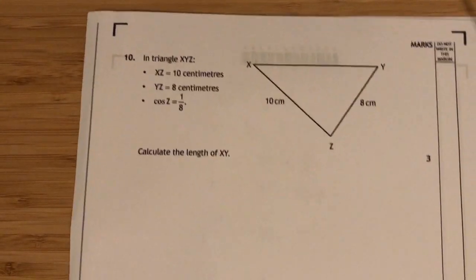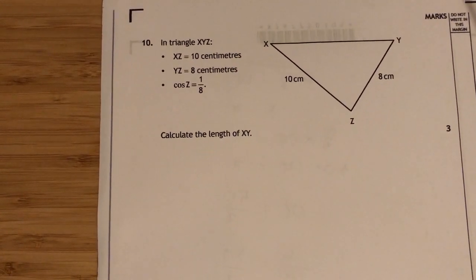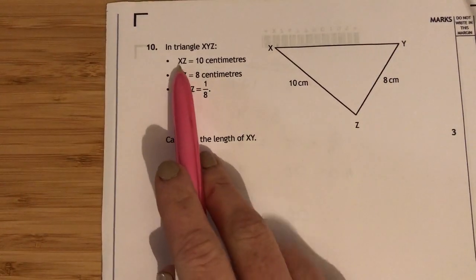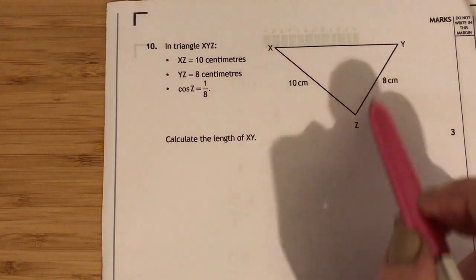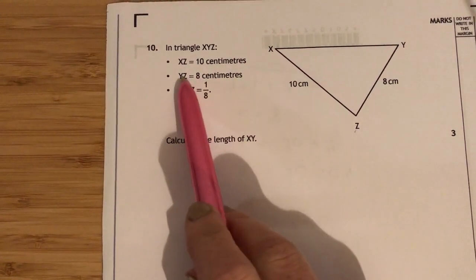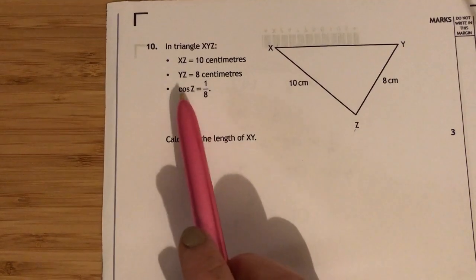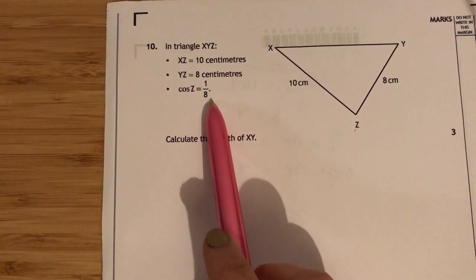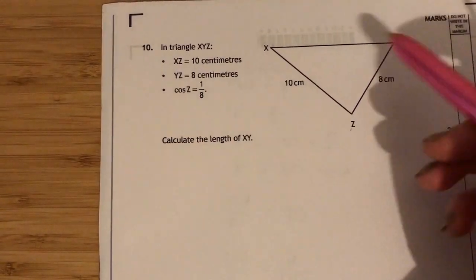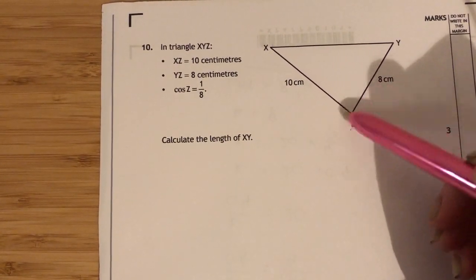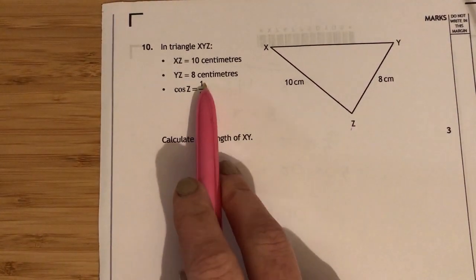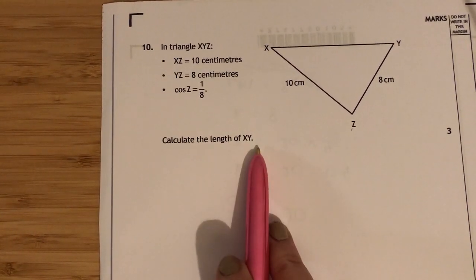Moving on to the last question, and this is a non-calculator cosine rule. So I would definitely suggest being sure of using the calculator ones first. So you might want to do some practice, and then you can have a look at this question. Also a past paper question in the non-calculator paper. So in triangle X, Y, Z, XZ is 10 centimeters, YZ is 8 centimeters, and cos Z is 1/8. So just be careful, don't mark in that Z, the angle is 1/8. The angle is something different. Cos Z is 1/8. Calculate the length of XY.